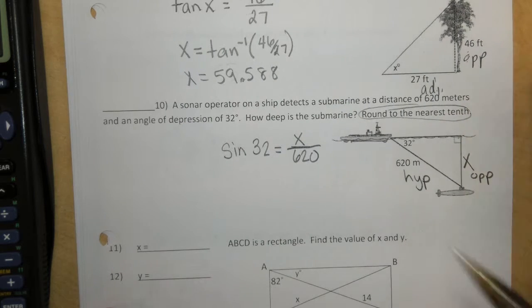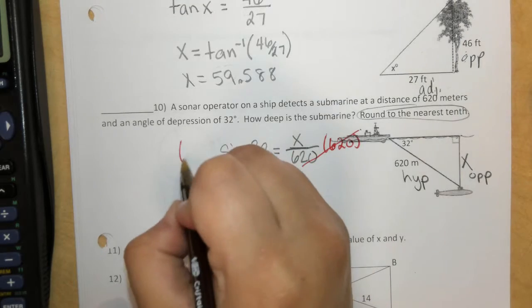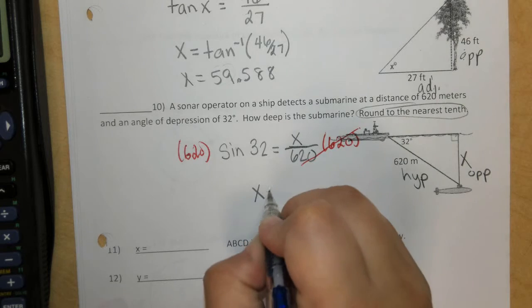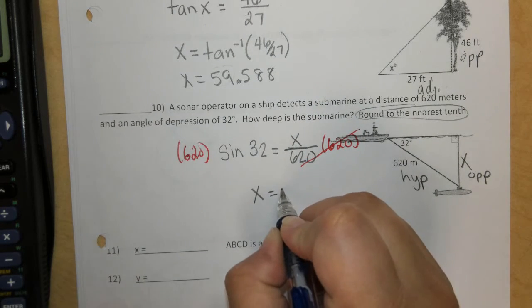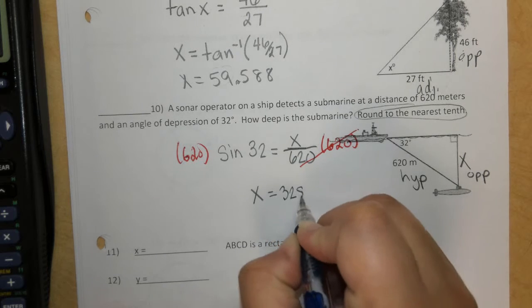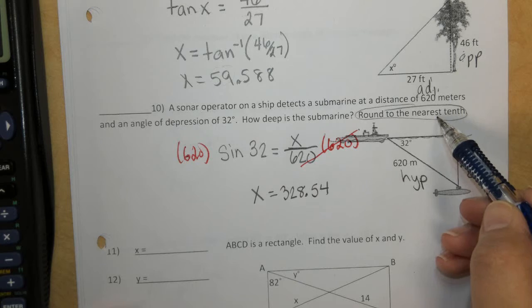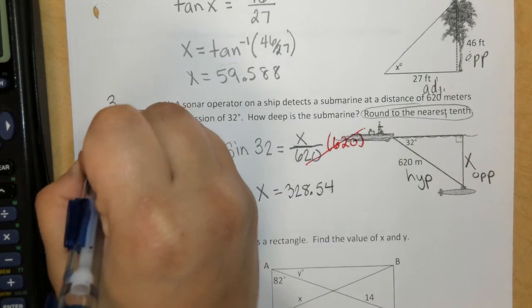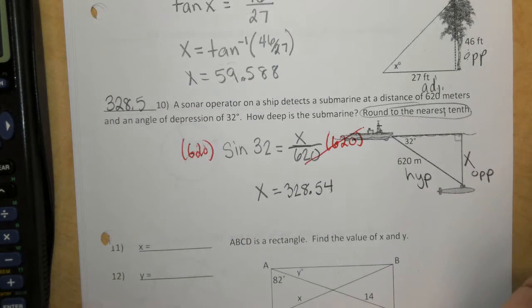So to get x by itself, I multiply both sides by 620. Okay, so if I work that out, I get 328.54. Rounding to the nearest tenth, the 4 makes the 5 stay the same. So 328.5 meters.